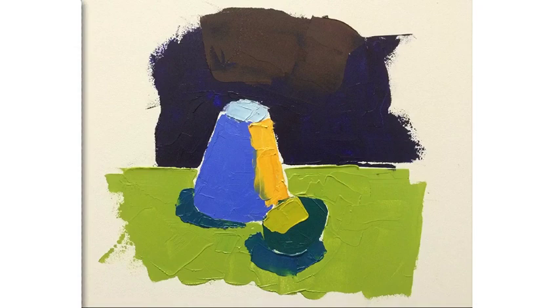So here is the painted color block-in. And notice that for each of those 4 color masses that I identified, I've now added at least one additional value, temperature, hue change in order to give a sense of three-dimensionality or light illumination to the painting.